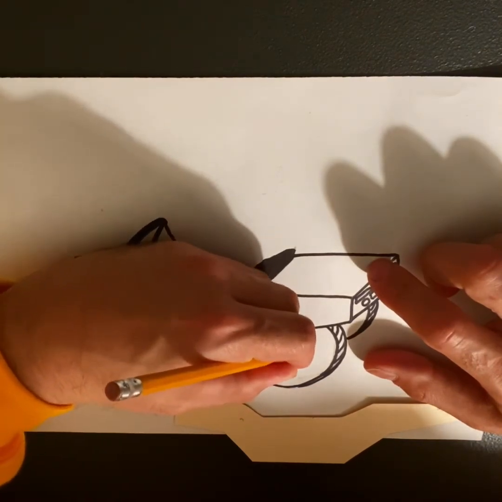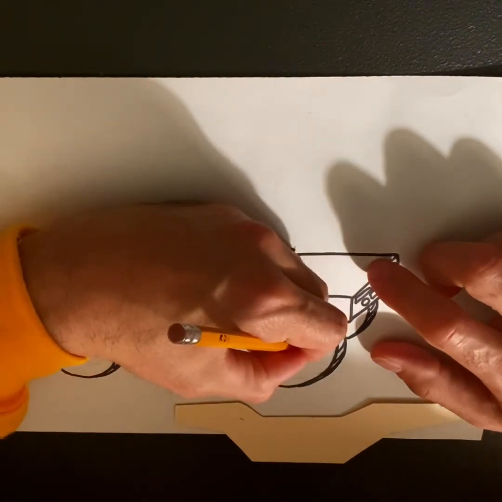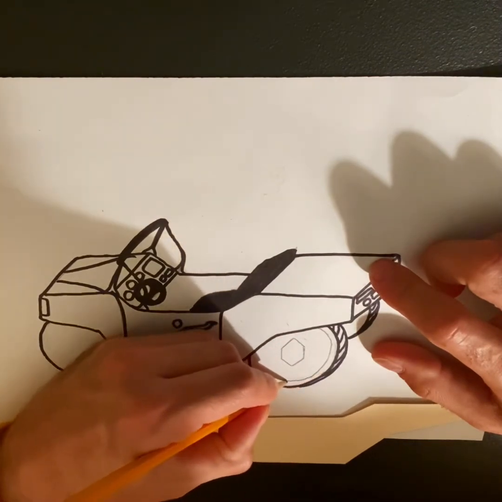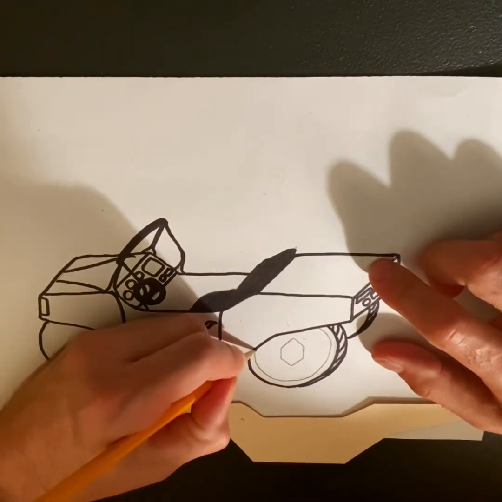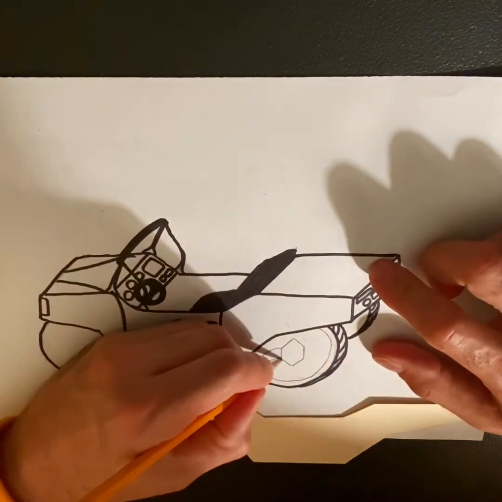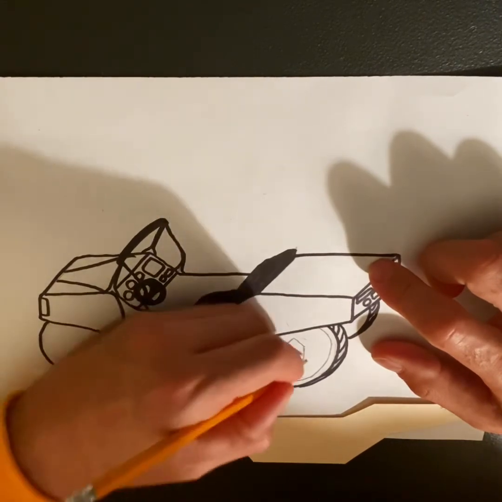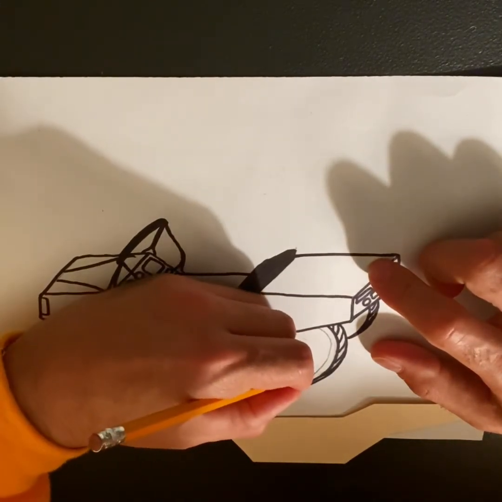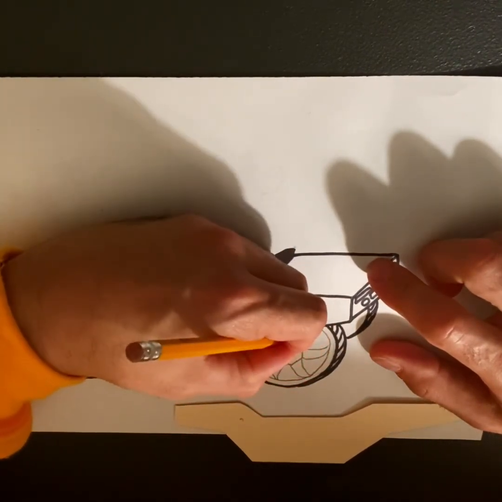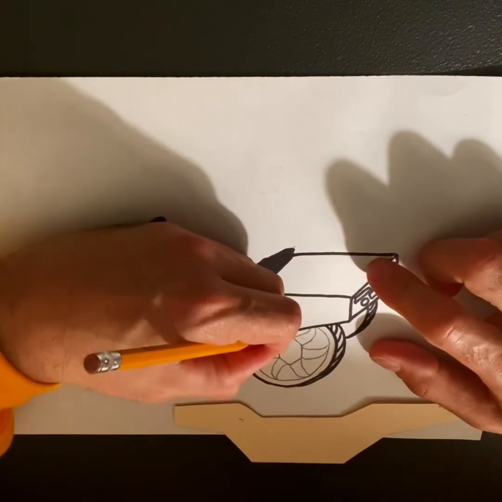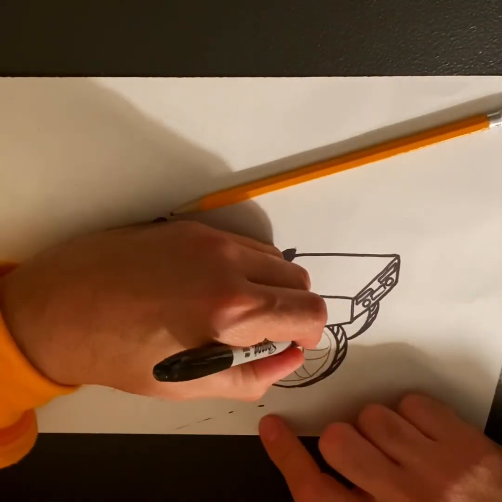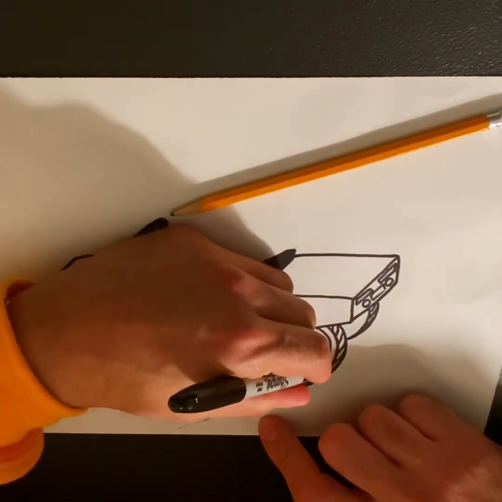Kind of like that. There we go. And we'll follow the wheel pattern, or shape, so to speak. All right, and then we're gonna kind of swirl, sort of like the sun, and it kind of matching the treads. Whoop. All right, so we got that design filled in here.